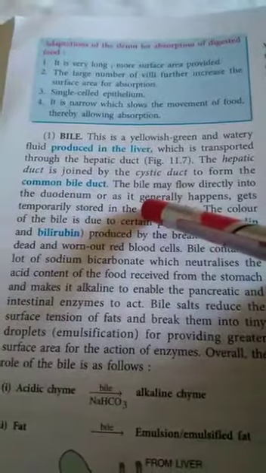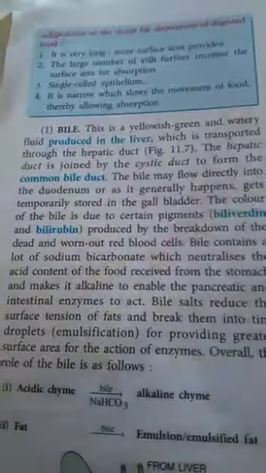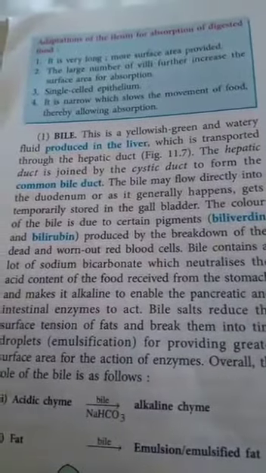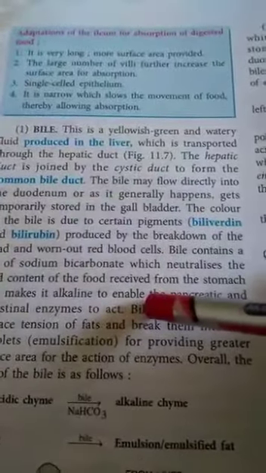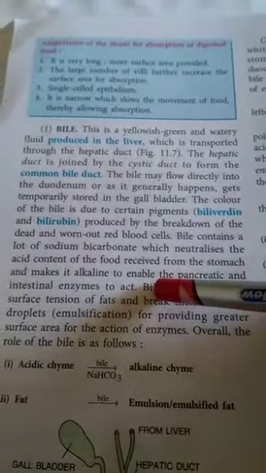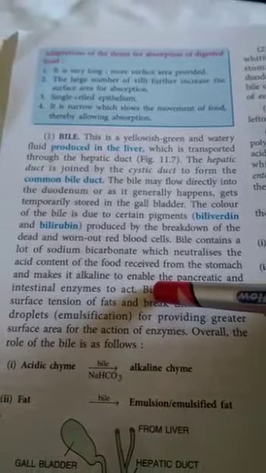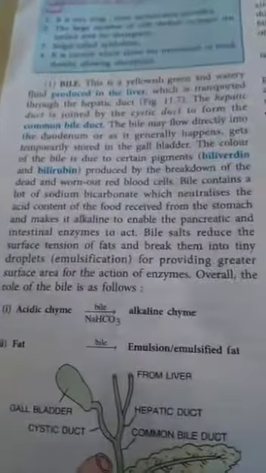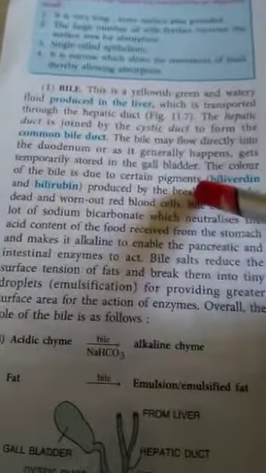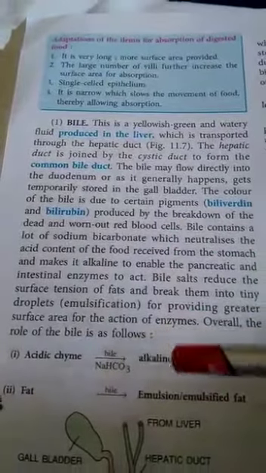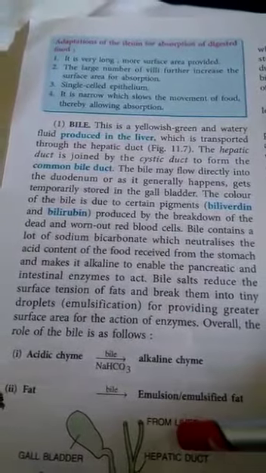Bile juice is produced in the liver. It has no enzyme in it, no enzyme. But still it is very, very important for the process of digestion because it carries out two important functions. Number one function is that it activates the enzymes that work on food in the intestine.